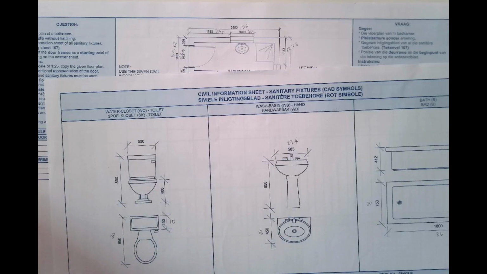Hi grade 10s, today we're just going to do page 109, which is just an expansion of what we've learned when we were learning how to draw a door and how to draw a window.